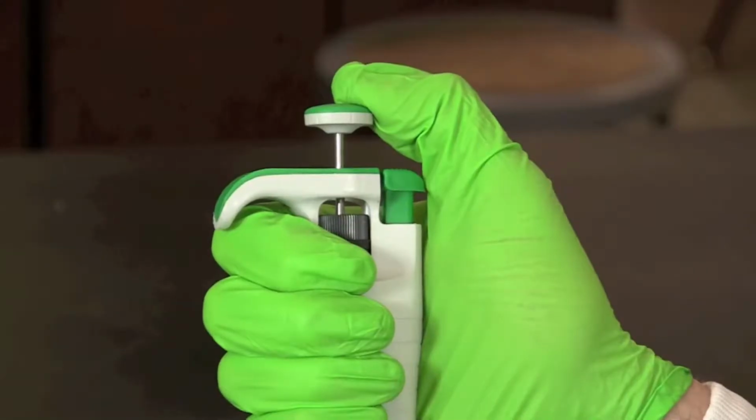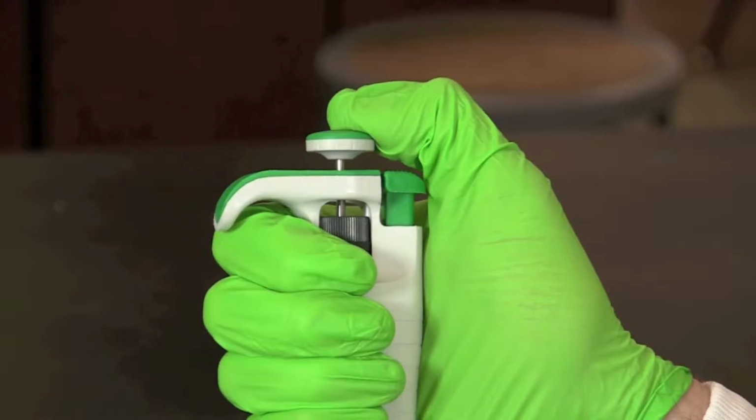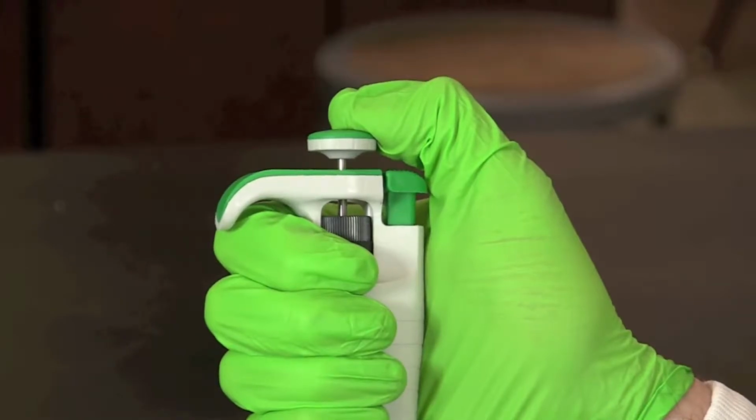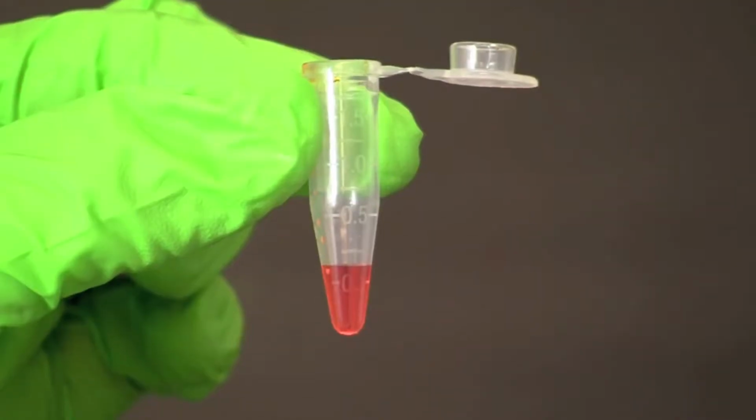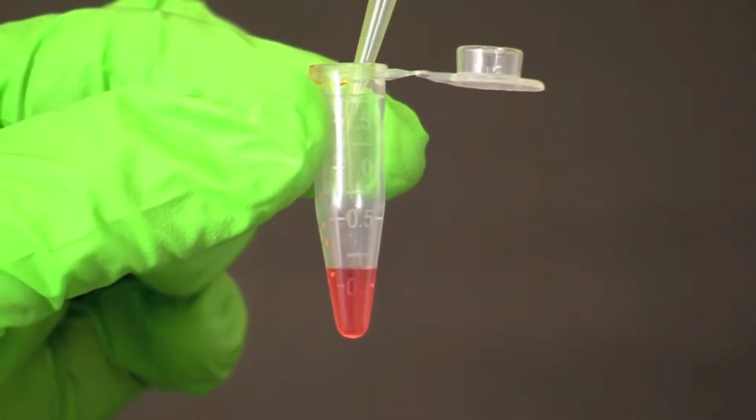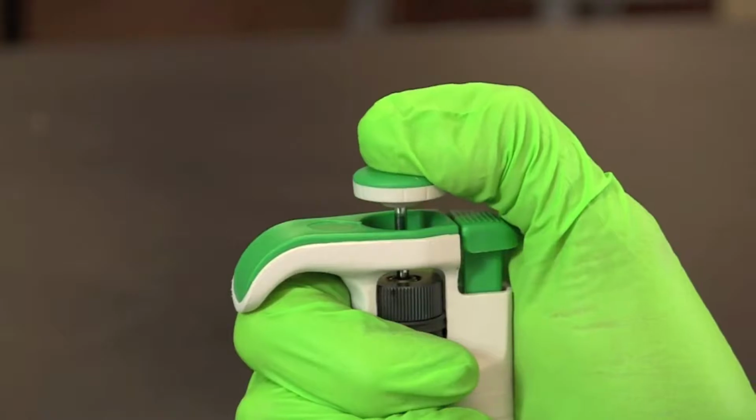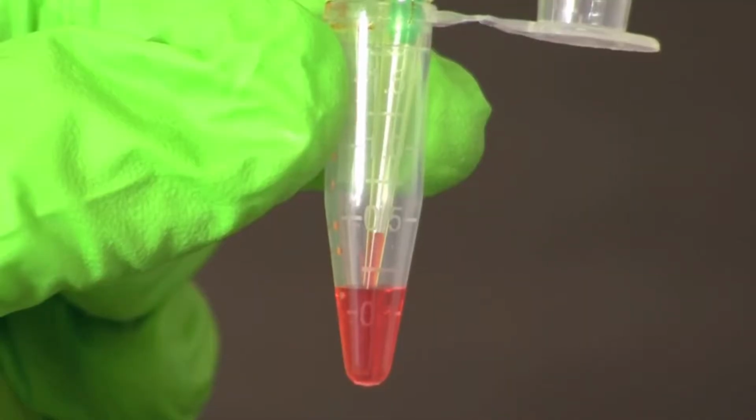To obtain a sample, press the plunger button to the first stop and hold it there as you place the pipette tip into the tube holding your sample. Placing the tip near the bottom of the tube, withdraw the sample by slowly releasing the plunger button.